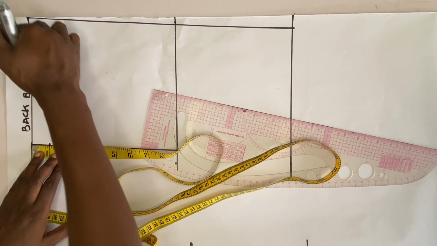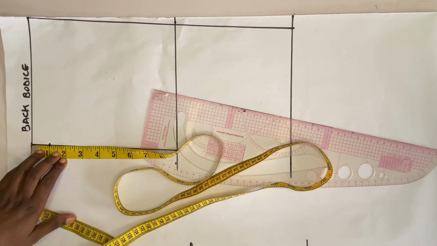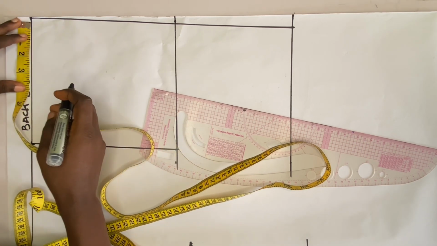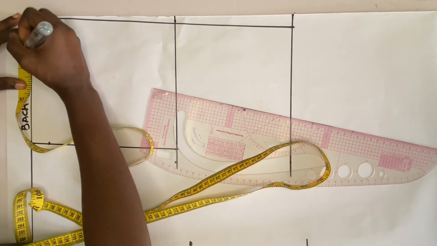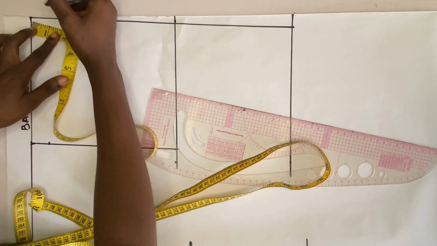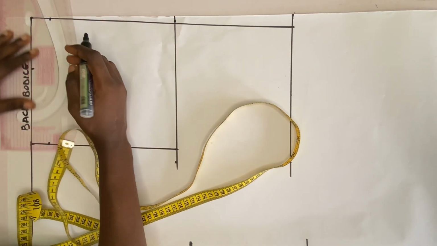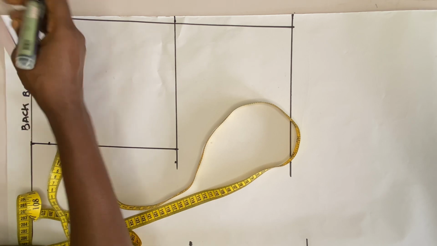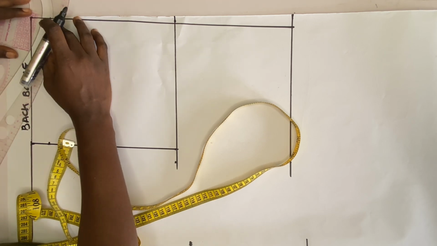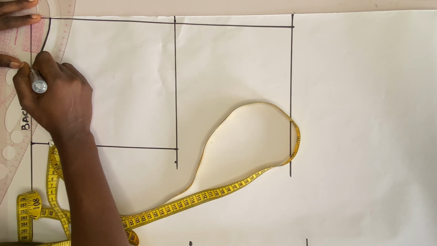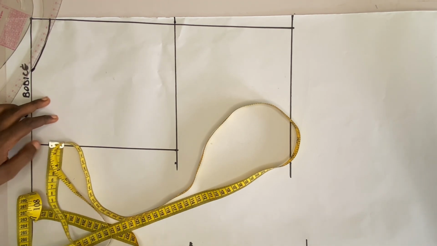So if you remember, for the front neckline, we say bust divided by 12. Same thing with the back. So for the back, bust divided by 12 is 3. Then you can come down by 1 inch depending on your preference.